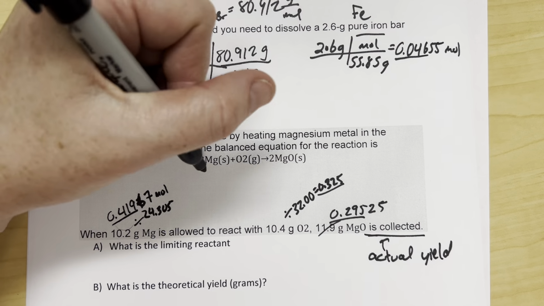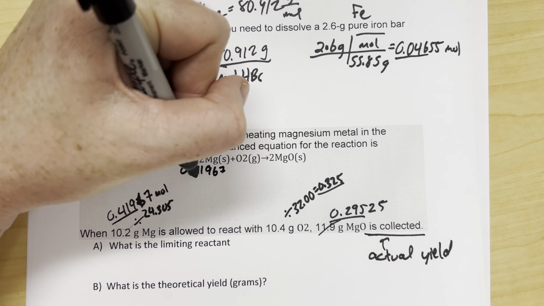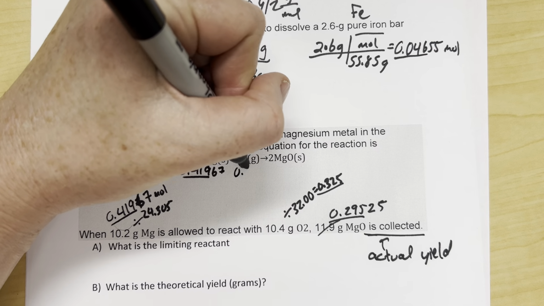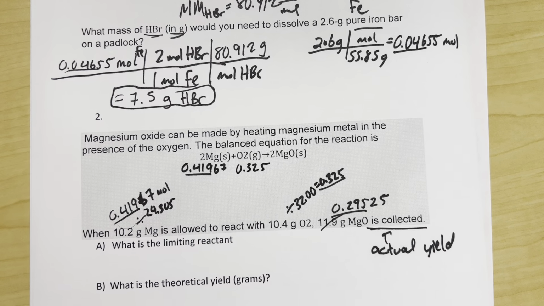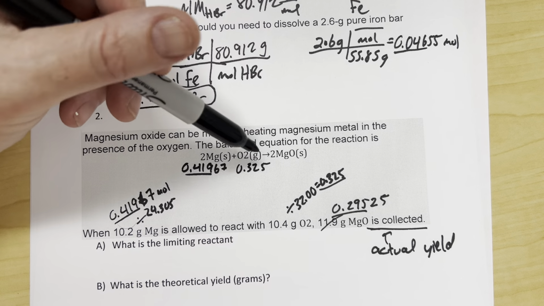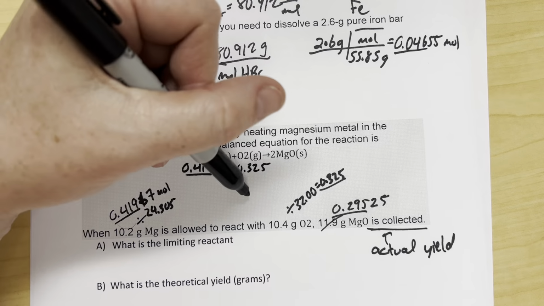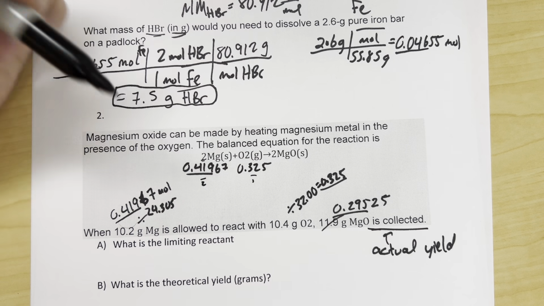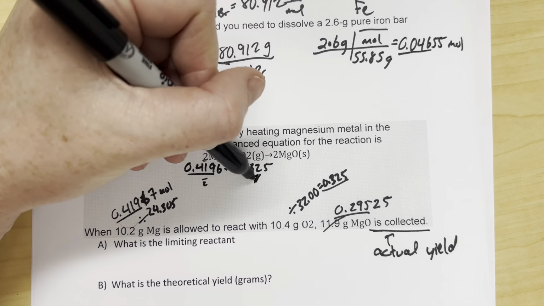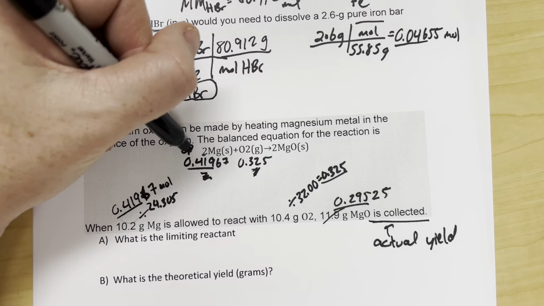For the mole of magnesium, again, this is 0.41967, and the oxygen was 0.325, and we simply ask which one's smaller. If I divide this by 1, I get 0.3, but if I divide this by the 2 right here, so remember, you want to divide this by 1, divide that by 2, and ask which one's smaller. This one comes out to be smaller. This gives me a 0.2. I get rid of these numbers. I don't need them. So this is my limiting reactant, the magnesium.